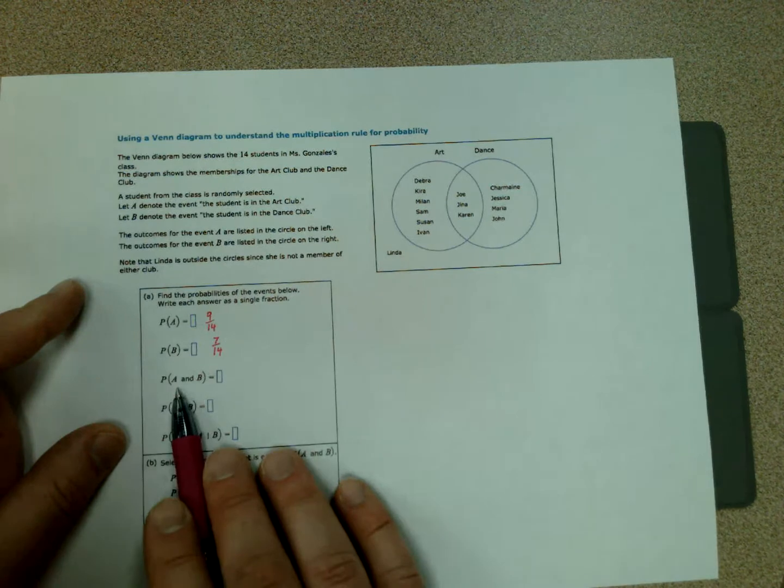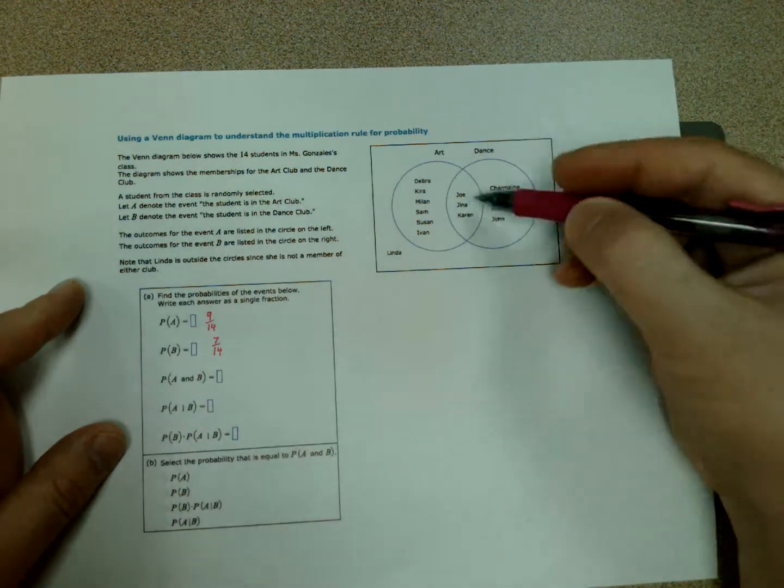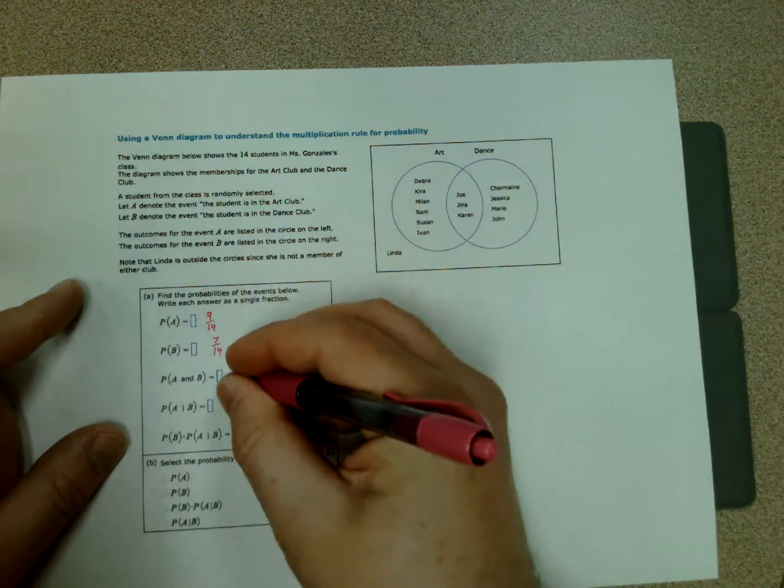All right. So looking at these, the probability of A and B, so we want to know who's in art and dance. That's our overlap here, so that's 3 out of 14.